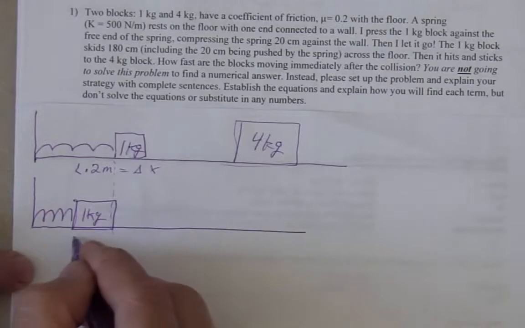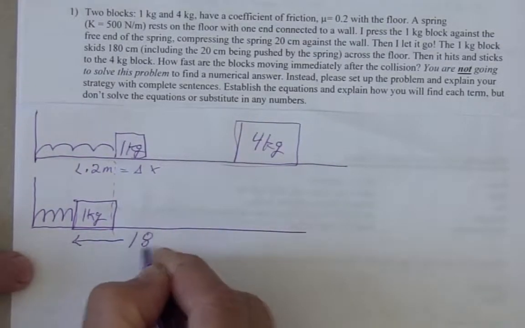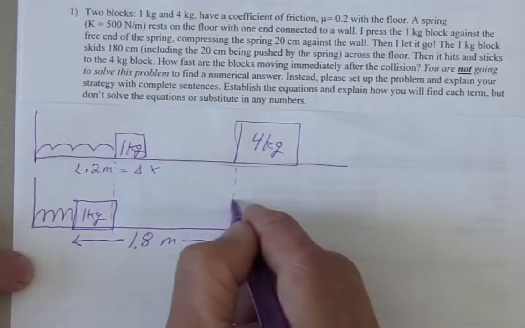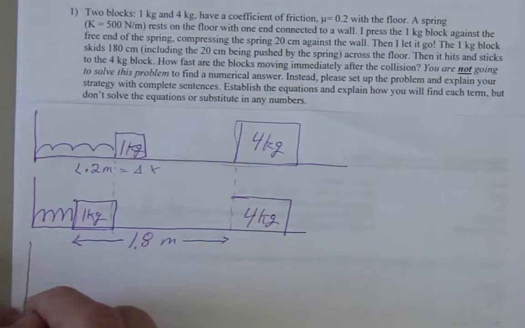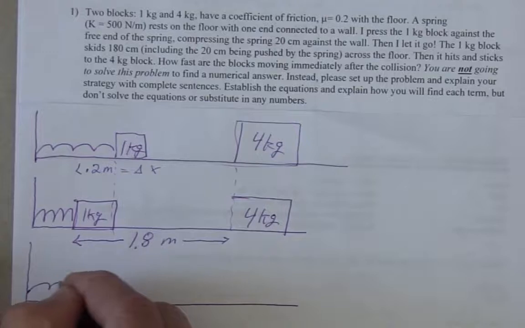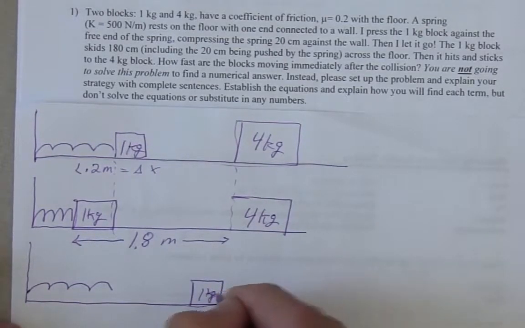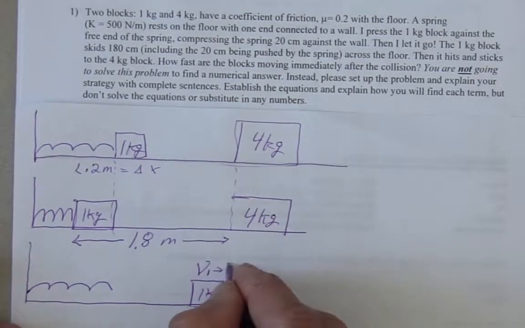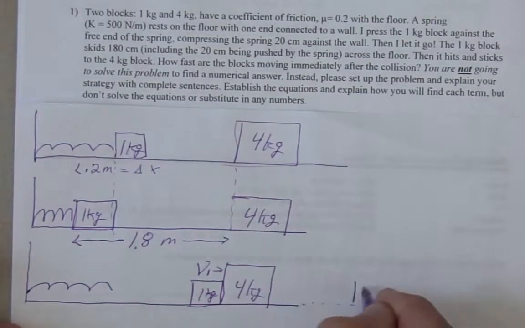And then it skids a total distance of 180 centimeters or 1.8 meters until it hits this 4 kilogram block. And so we can draw the next picture with the spring relaxed again. And this 1 kilogram block is moving at some speed, let's call it v1, in that direction, and it hits this guy.